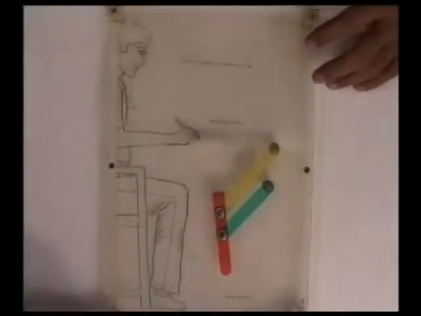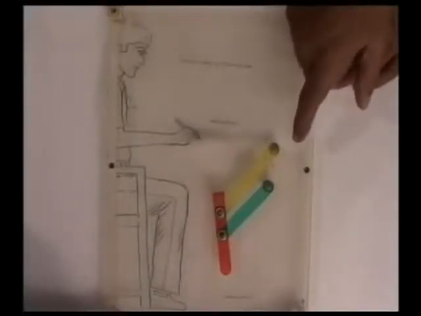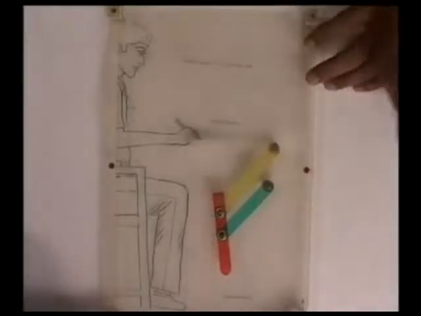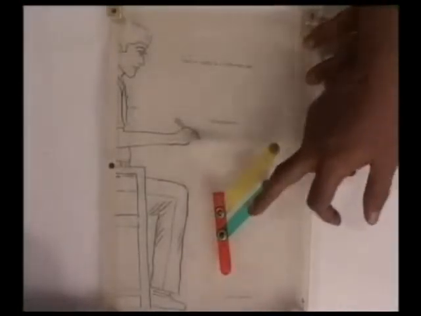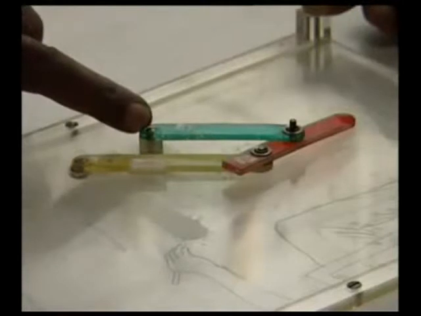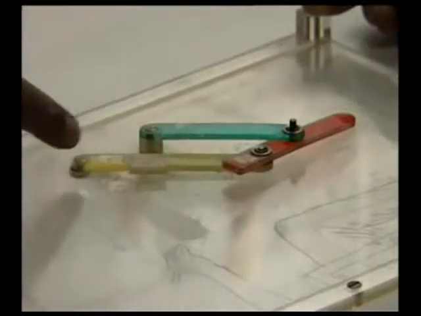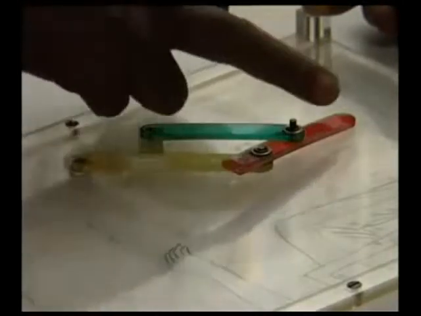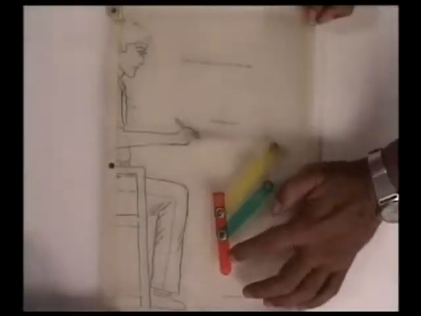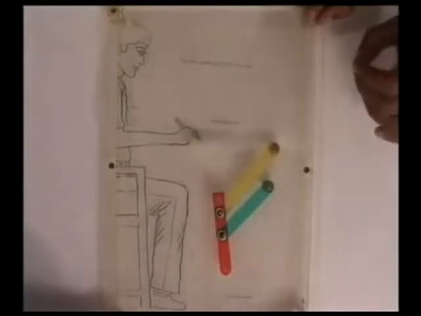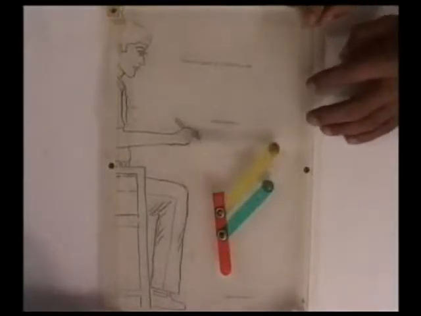As an example, let us look at the model of this 4-bar linkage. Here this is one of the links which is connected to the fixed hinge, this is another link which is connected to the fixed hinge, and this is the coupler. Our objective is to use this coupler as the desk of a writing position.